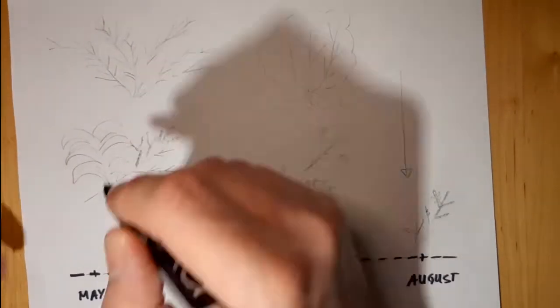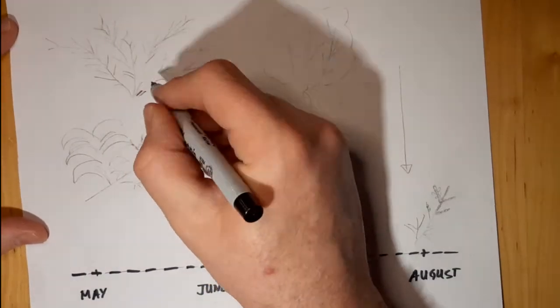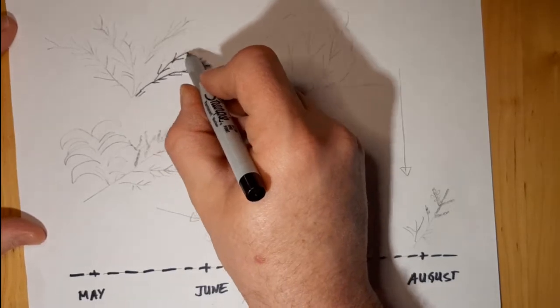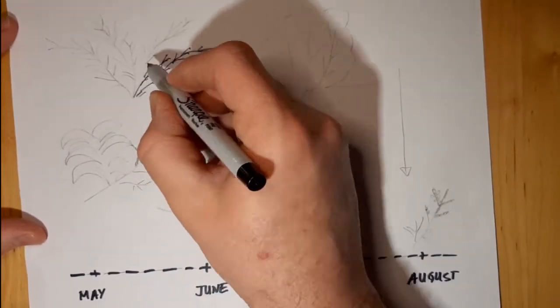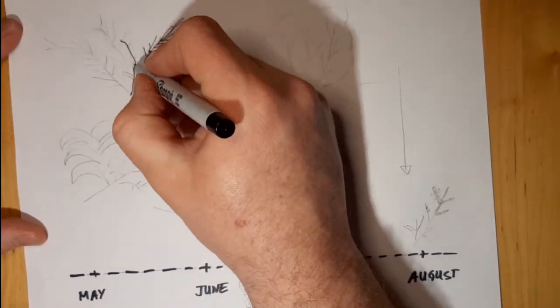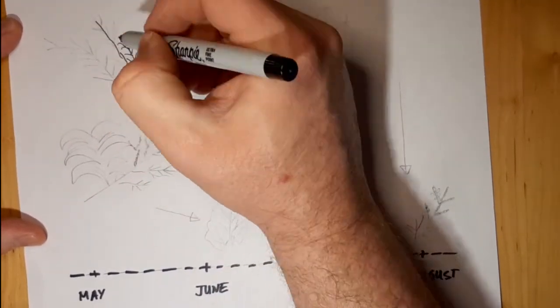Of course, you'll always find other ones that potentially move between something like a cedar, an apple, or crab apple, or a hawthorn, those types of things.